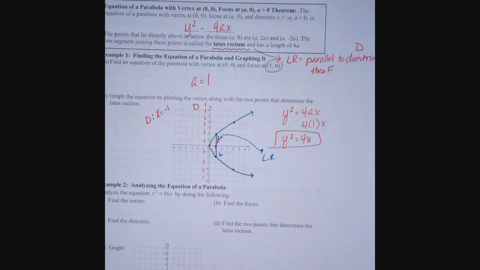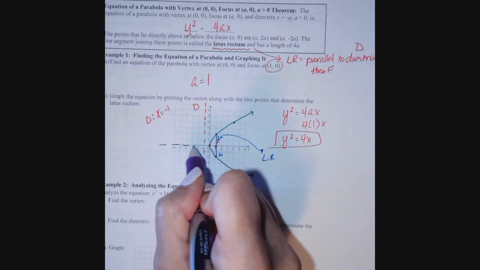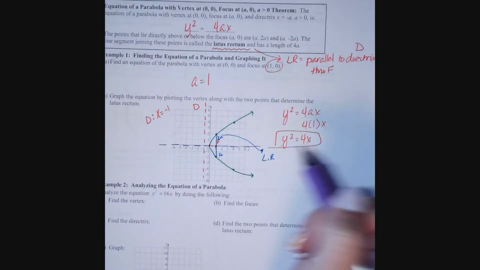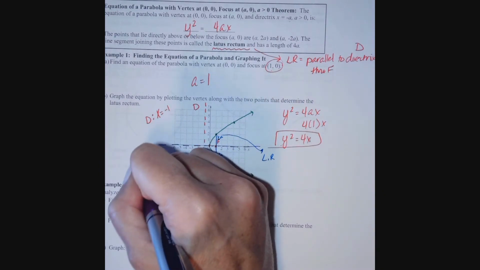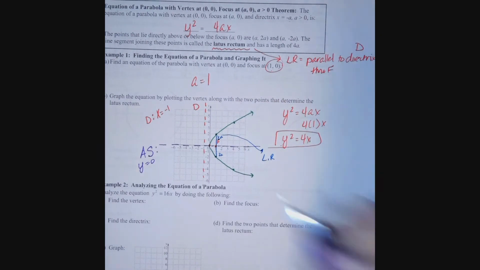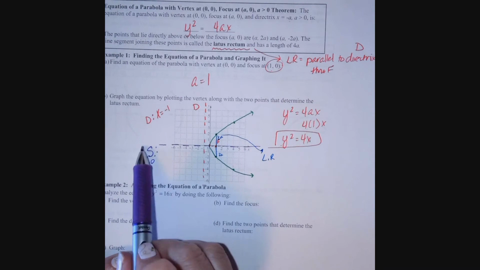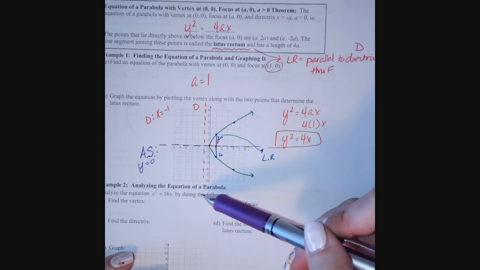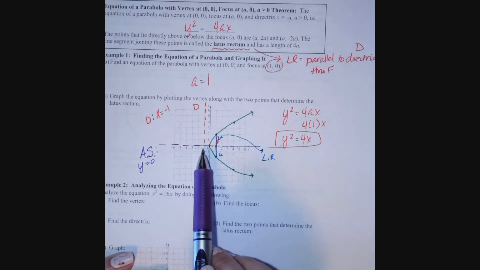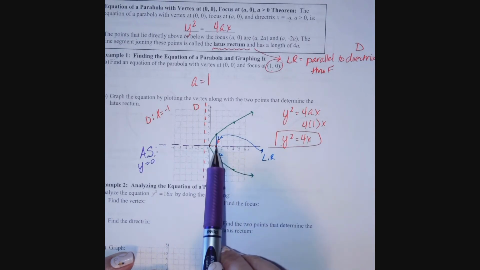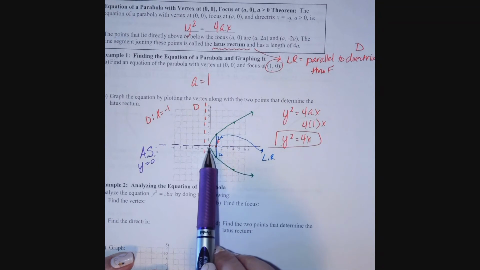My axis of symmetry is where I can fold the parabola. Axis of symmetry is at the x-axis, y equals 0. The axis of symmetry is perpendicular to the directrix. It goes through the vertex and the focus. The distance from the vertex to the focus is the same as the distance from the vertex to the directrix.